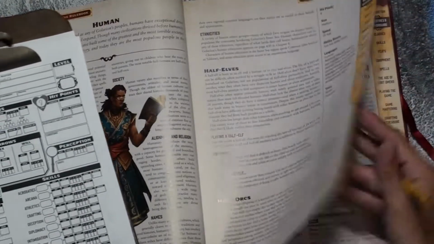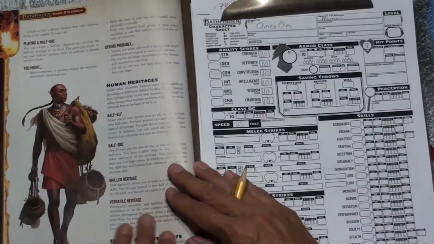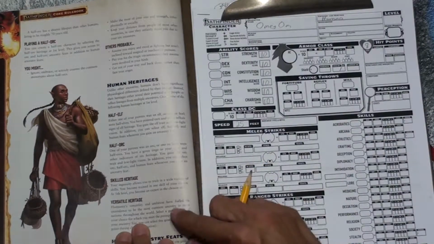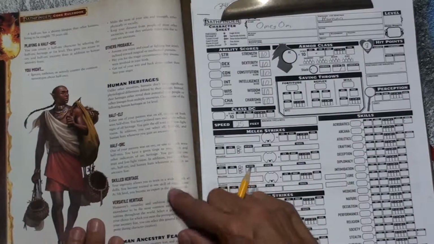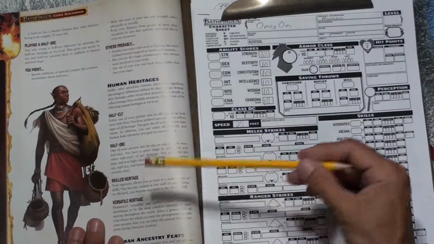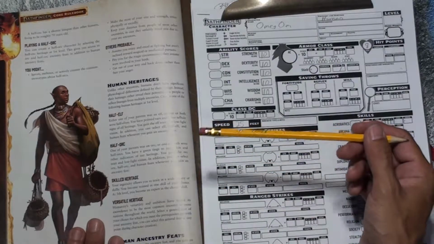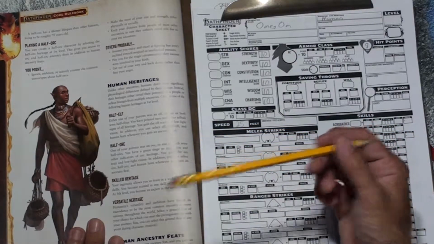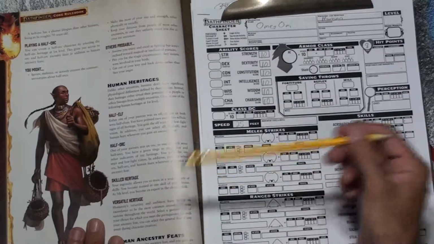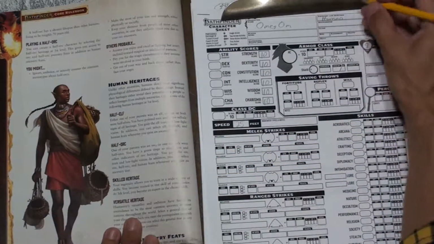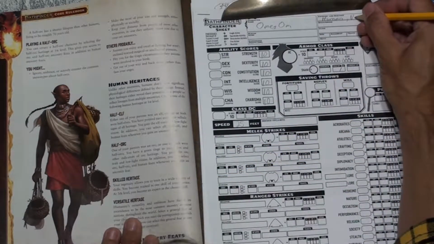And we look for the feats that we get for it. First we'll go for our heritage feat. If you don't want to be half elf or half orc, you could pick one of these, a skilled heritage or a versatile heritage. The skilled one gives you a free skill, and the versatile gives you a free general feat. So we'll be a versatile human.